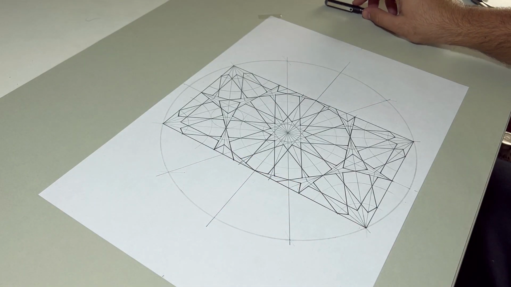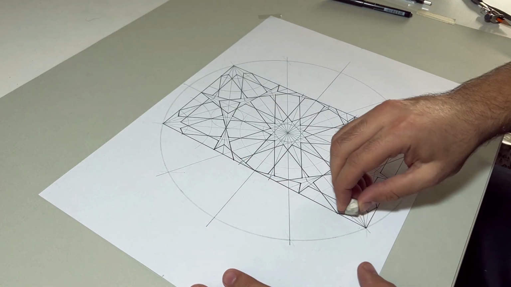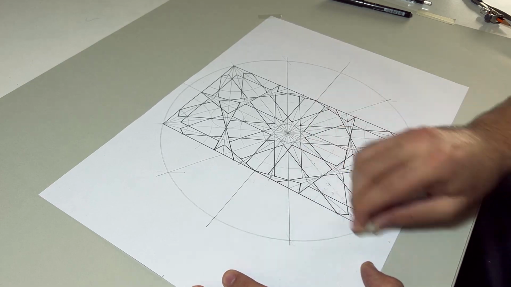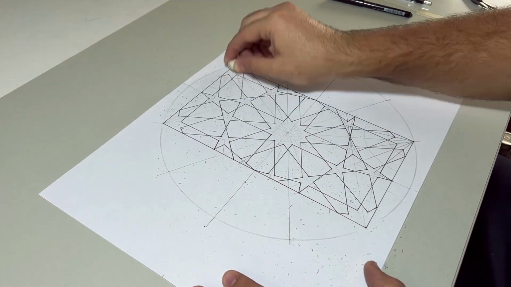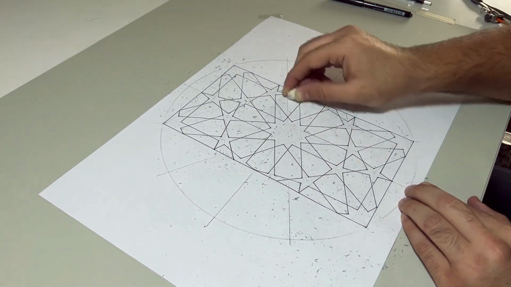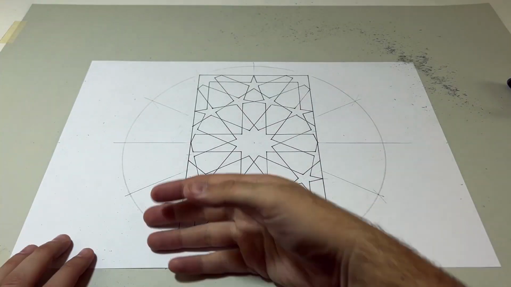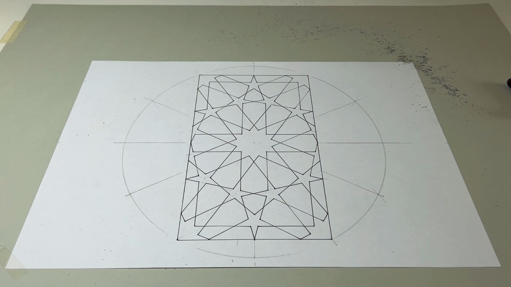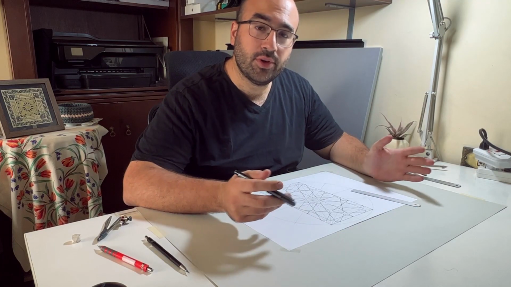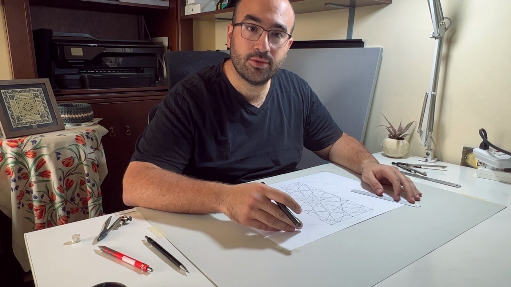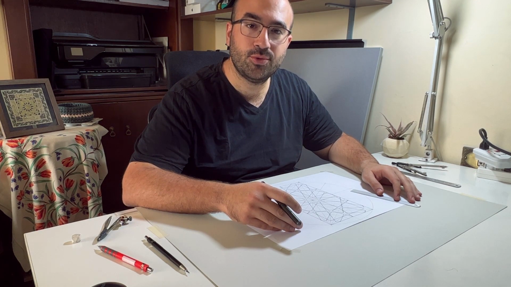And that's it. Now we need to erase the pencil lines so we can see the perfect geometry that we drew. So as you see, it's very easy to do, and it was found in the Grand Mansouri Mosque of Tripoli, Lebanon. Stay tuned for more videos.